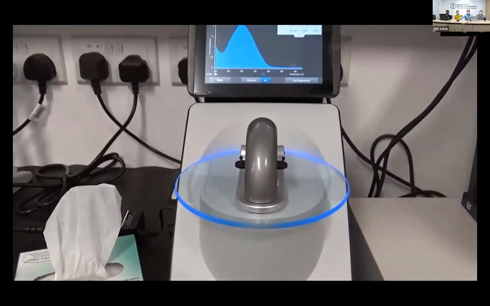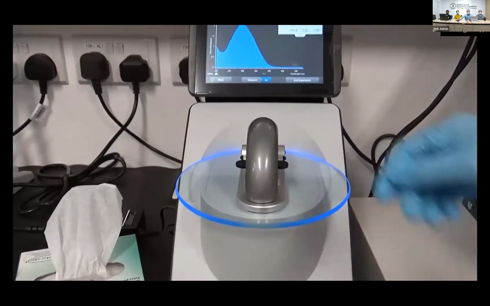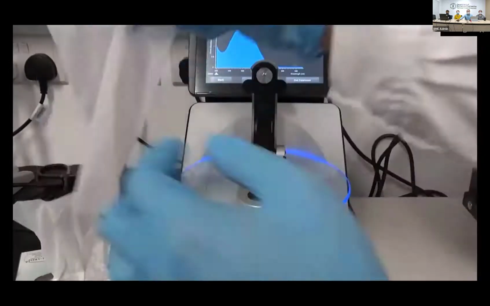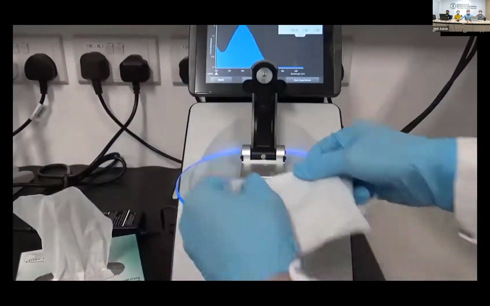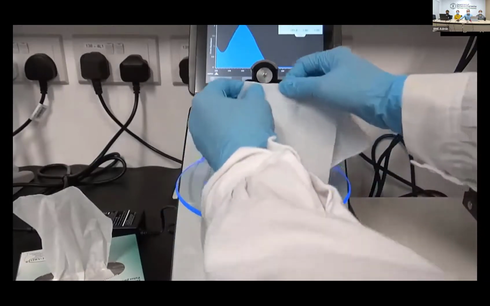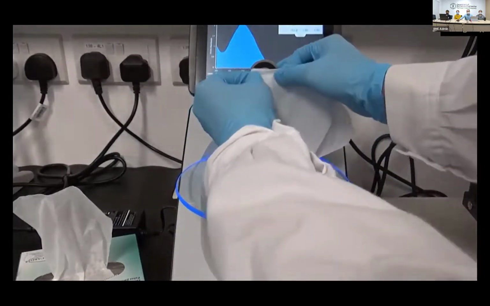And again, each time you finish up with a measurement, lift up the arm, take a Kimwipe, and make sure to clean all the pedestals after use.